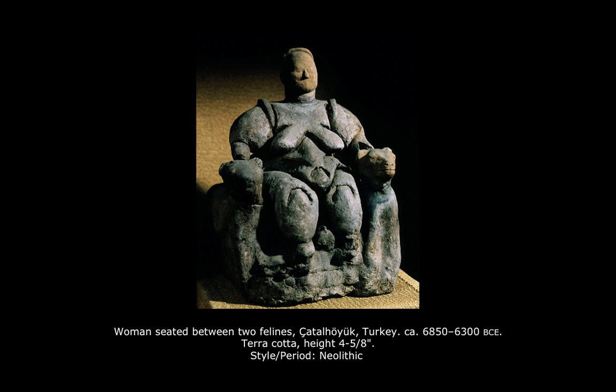Here's an example of this area in Turkey, Çatalhöyu, which is one of the first civilizations that we know of. This is another one of these female figures, and this time we have this robust female figure who's seated between two felines, two cat-like animals. So again, it references this idea that perhaps these earlier civilizations were much more matriarchal than today's standards, where we have more of a patriarchy.